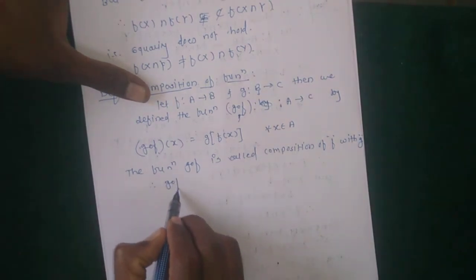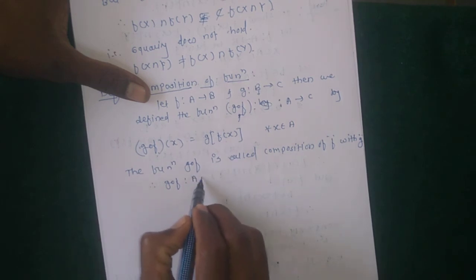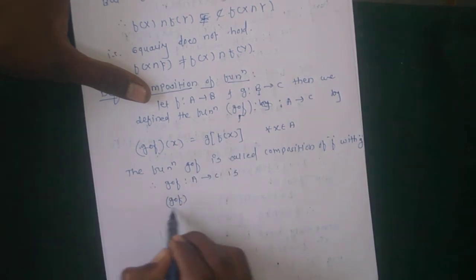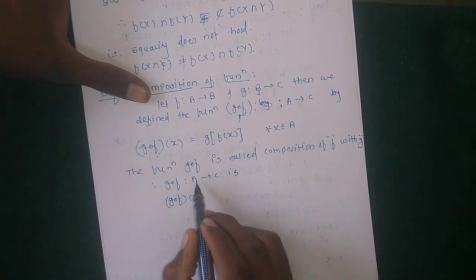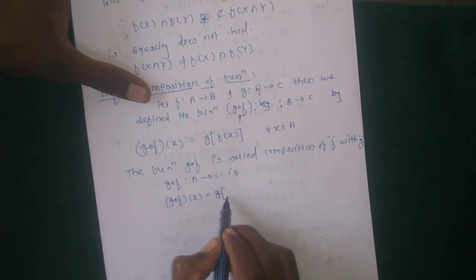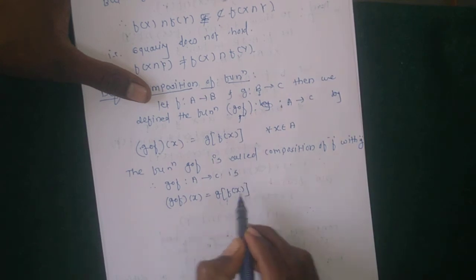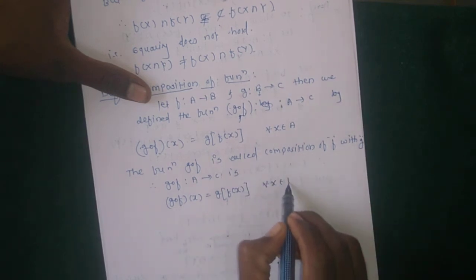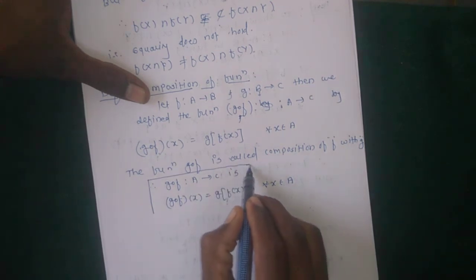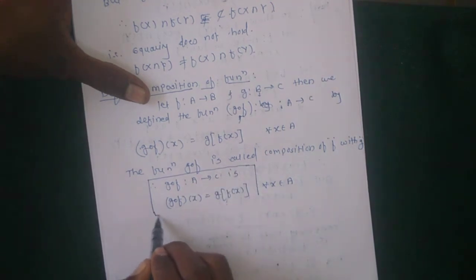Therefore, g composition f from A to C is (g∘f)(x), because A contains the elements x, and then g composition f is a function applied on that element. Its value is g(f(x)) for all x belongs to A. This is the definition of g composition f. Okay.